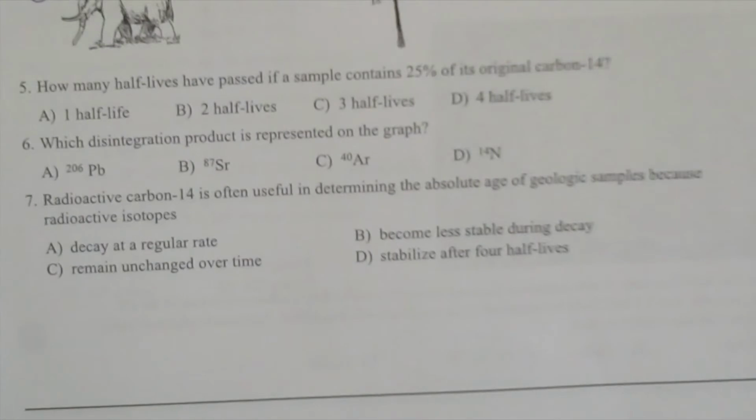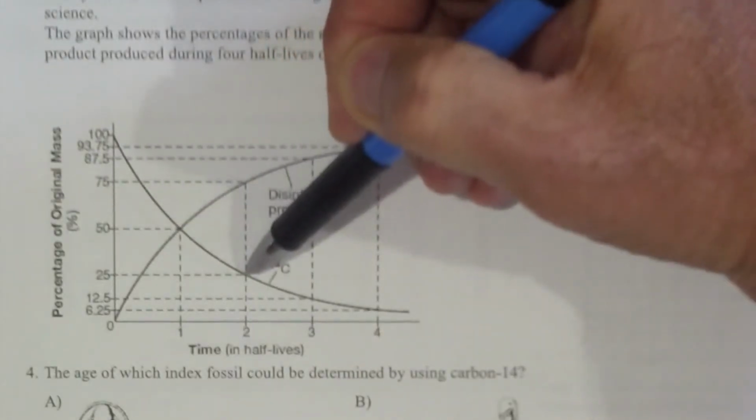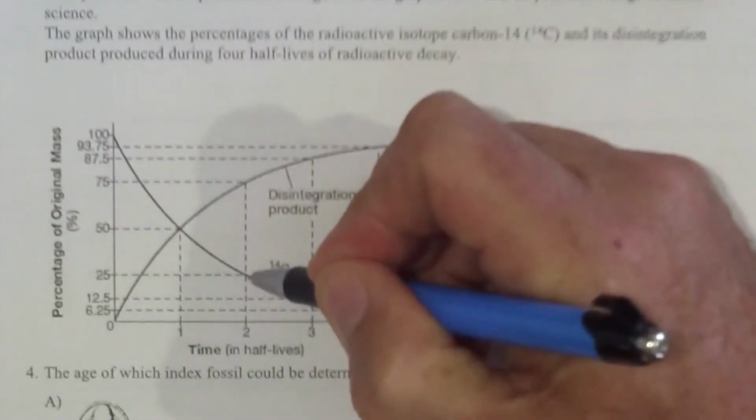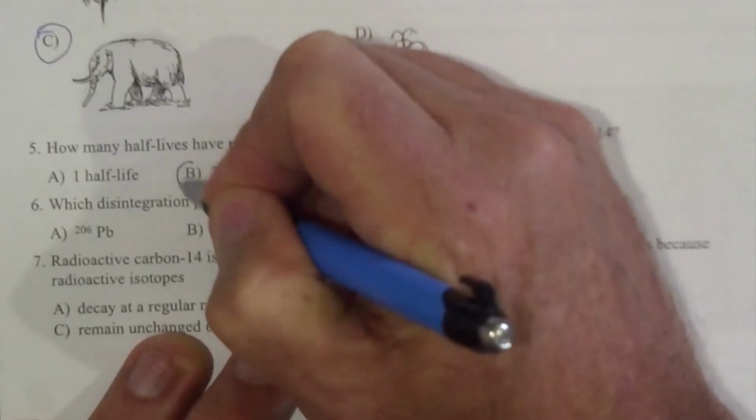Number 5. How many half-lives have passed if a sample contains 25% of its original carbon-14? Here's the carbon-14 chart, moving down here. It reaches 25% at this point. Moving down to the bottom of the chart, I see it says 2 half-lives.